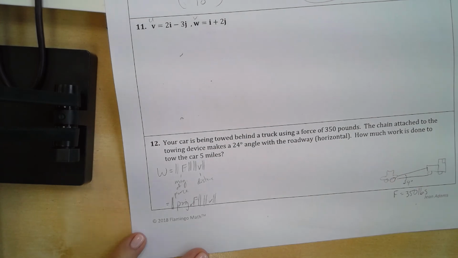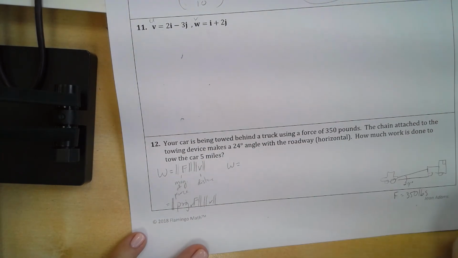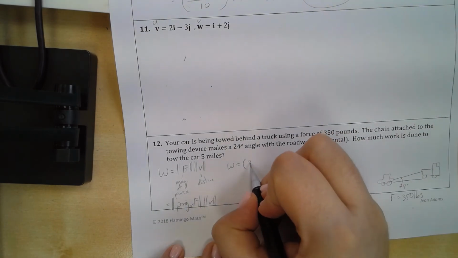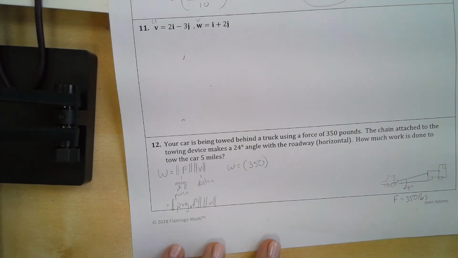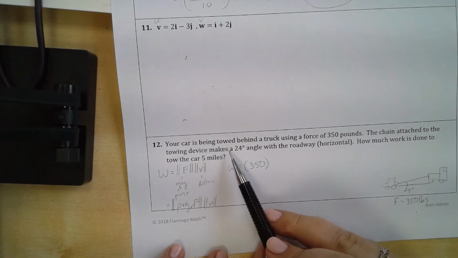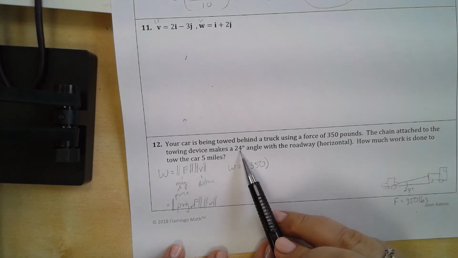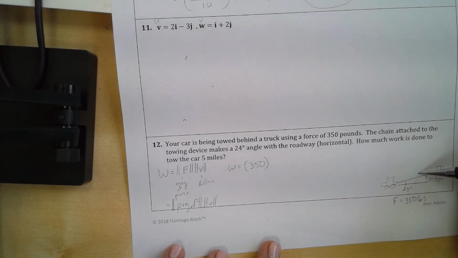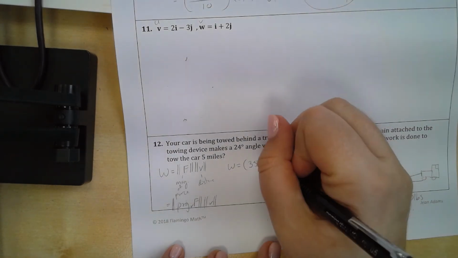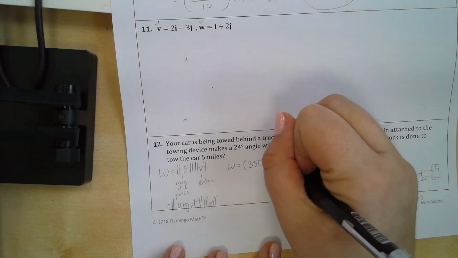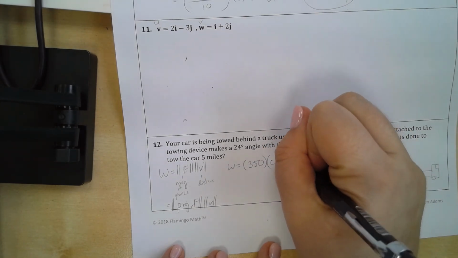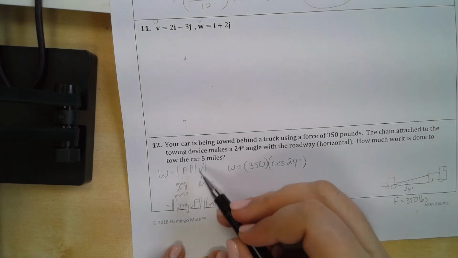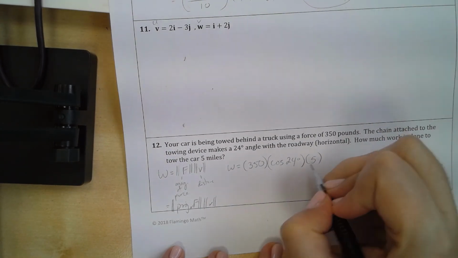Okay. So what's that actually going to look like in this problem? Well, we're using a force of 350 pounds, so we're going to have that, times the chain attached to the towing device makes a 24-degree angle with the roadway. Well, that's this chain here. We need to compute that in, so we're going to use cosine of 24 degrees. And then we're taking times our distance, which in this case was 5 miles.